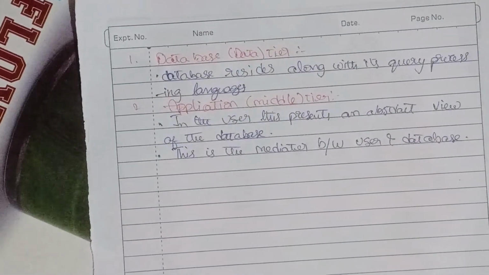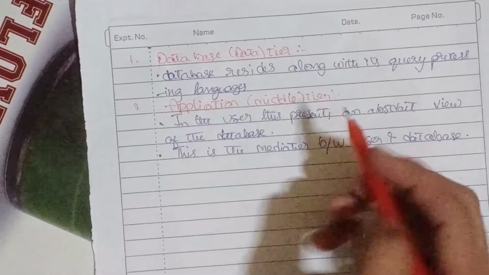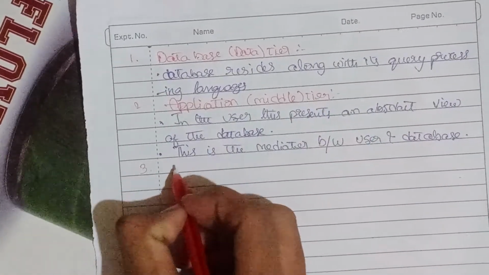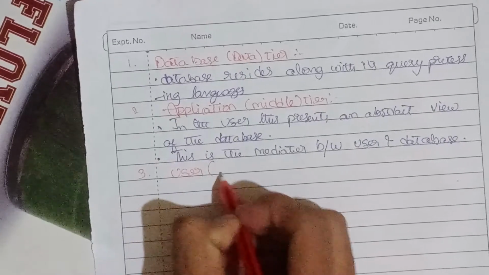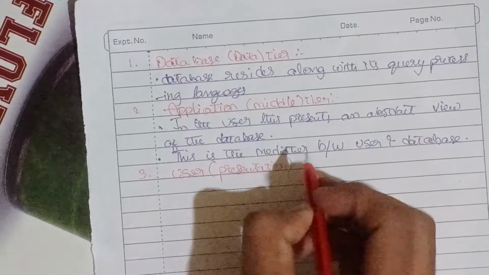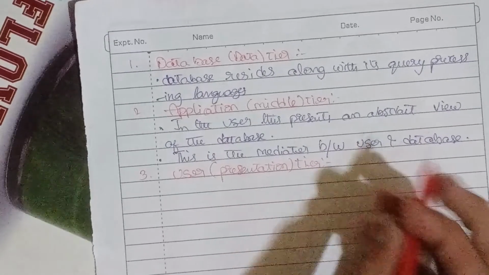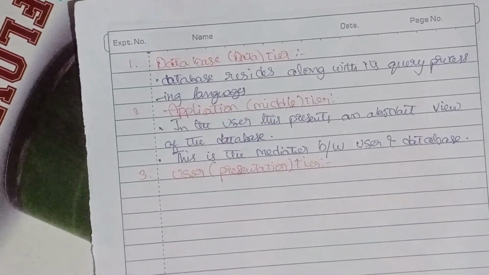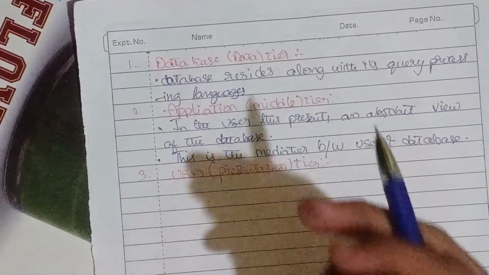Now third, we can see the user presentation tier. The end user operates on this tier.